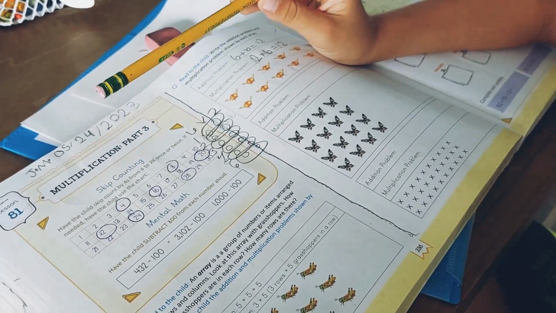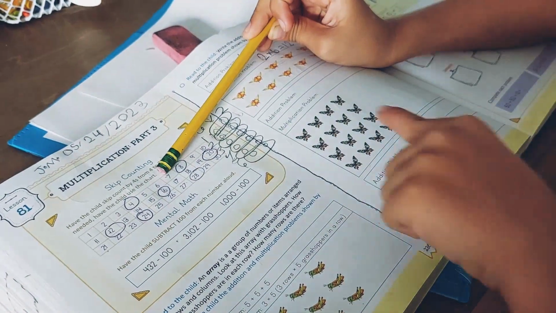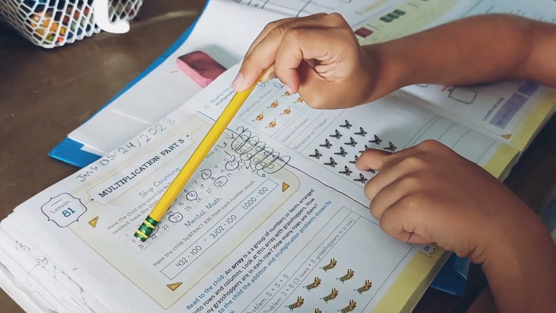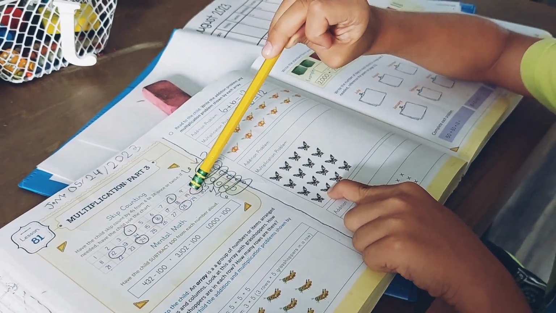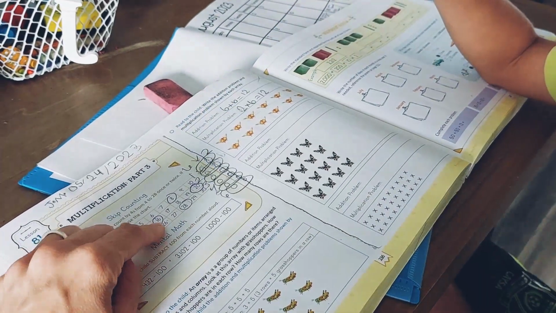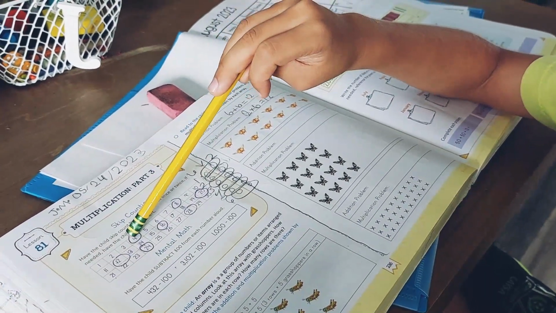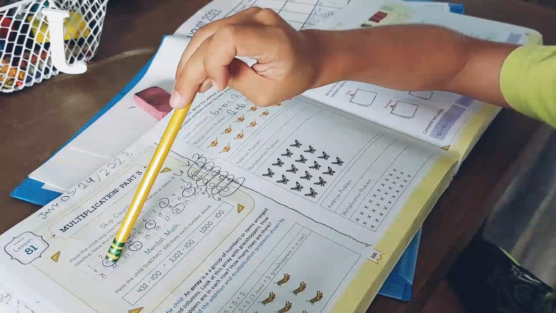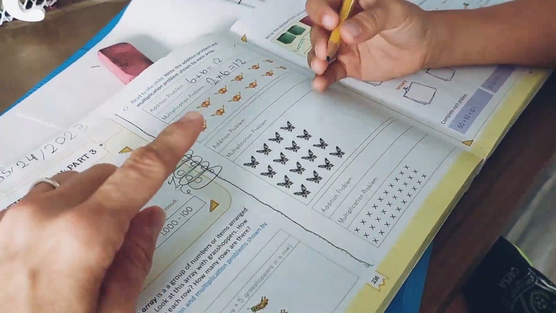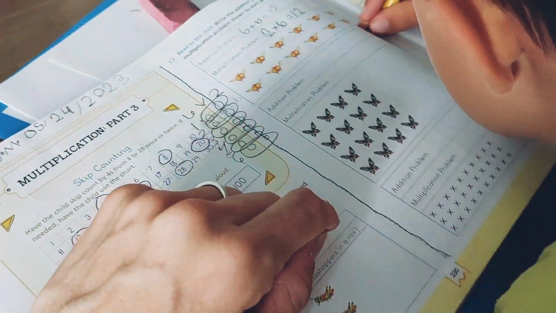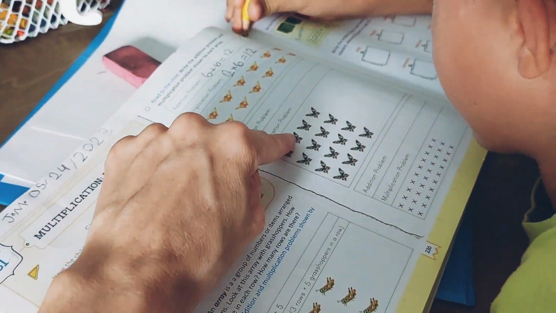4, 8, 12, 20. You skipped 16, my love. Oh. And Mommy has my 4 facts memorized. 16. Okay, so it's 16, and that's nice, isn't it? So you don't have to count one by one.